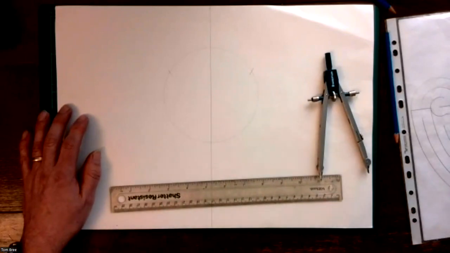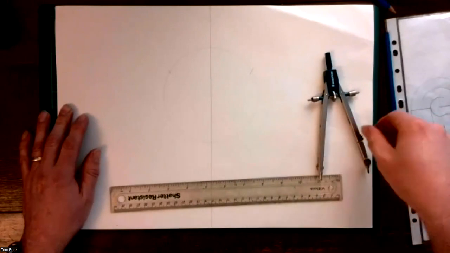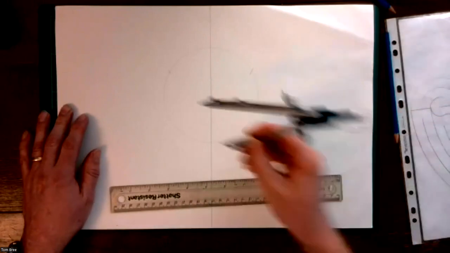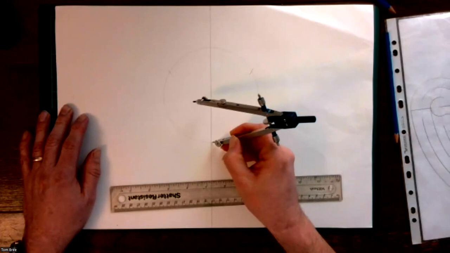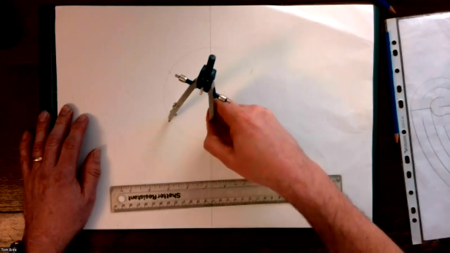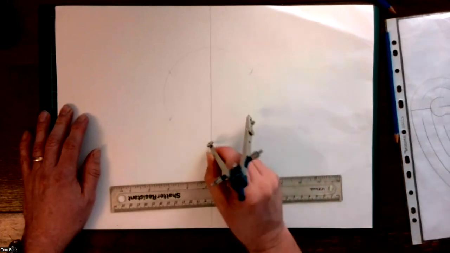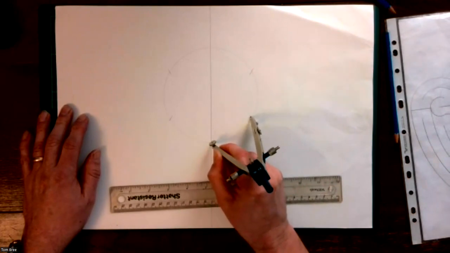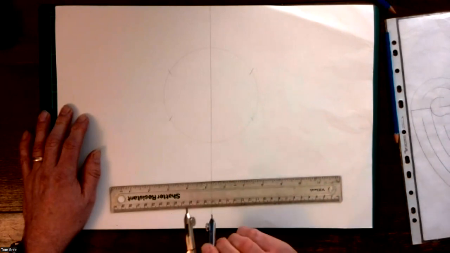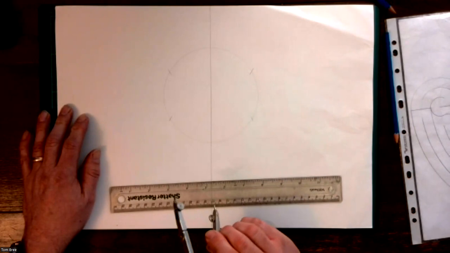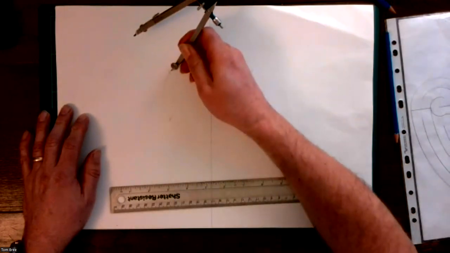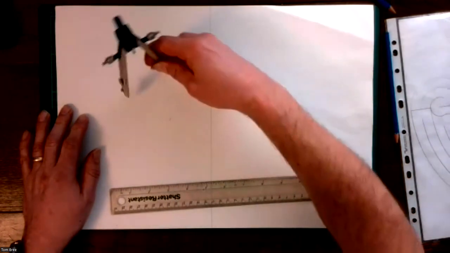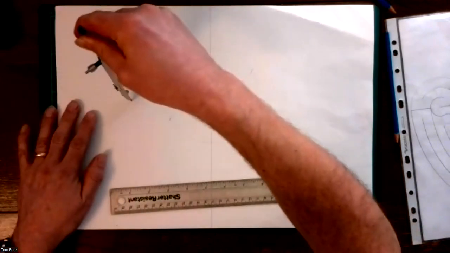Just turn the light down a bit. Now I'm going to do the equivalent thing like so. And then from here, I'll get my bisector across like so.